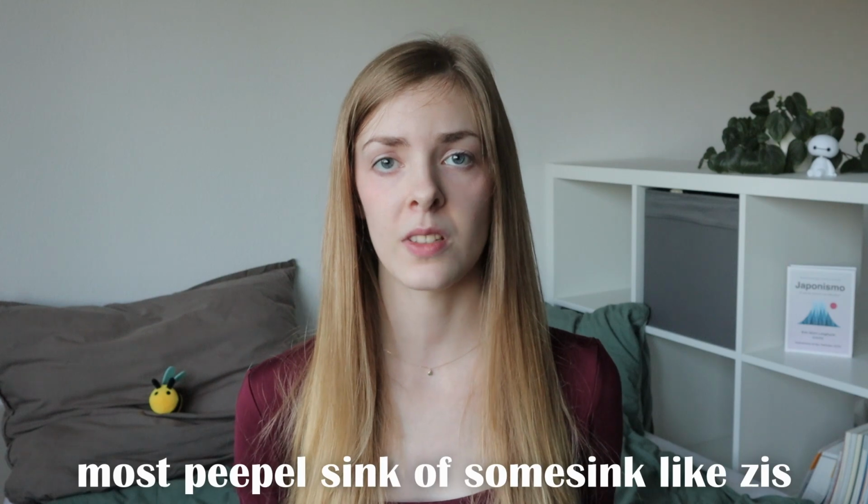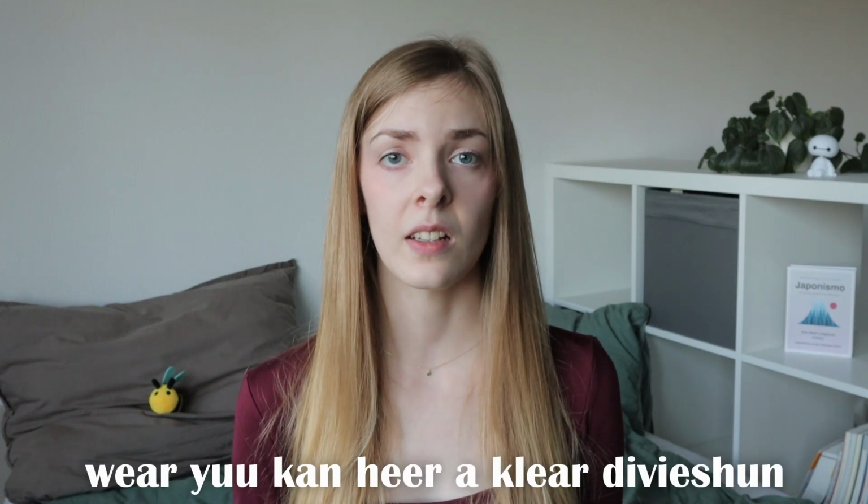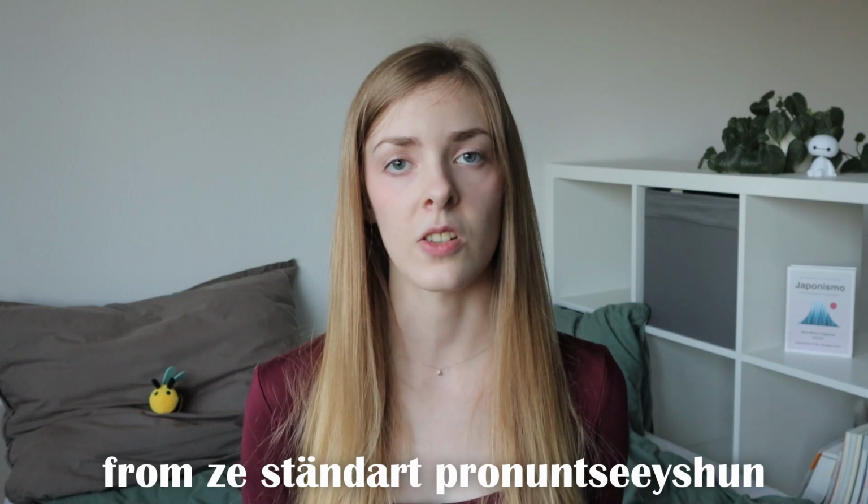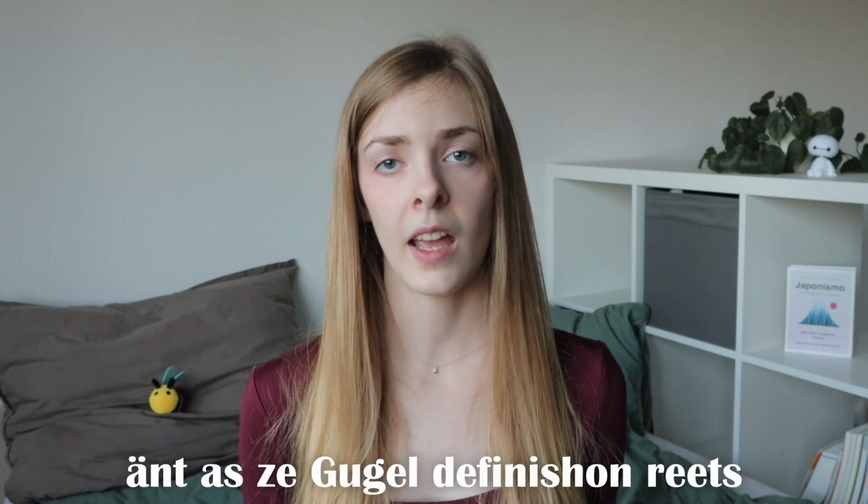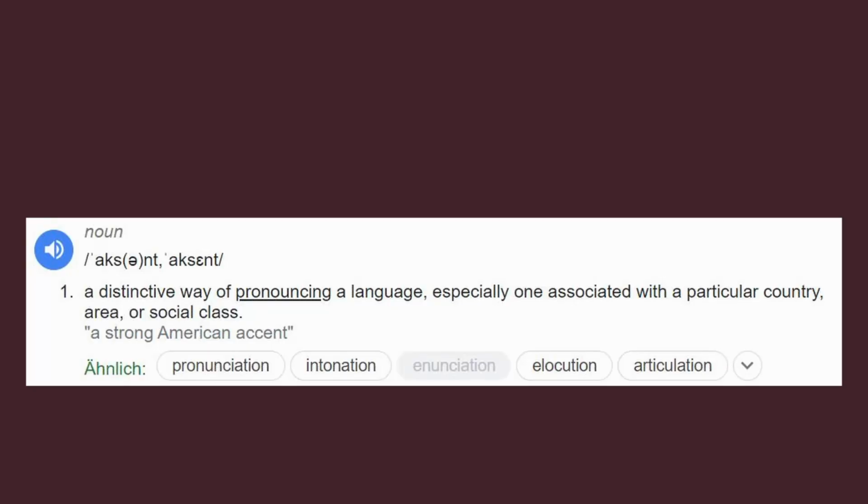This description of accent only includes a phonological accent, which is also what people are usually most familiar with. When we speak of an accent in a language, most people think of something like this, where you can hear a clear deviation from the standard pronunciation of the words in the sentence. And as the Google definition reads, especially one associated with a particular country, blah blah blah. But you can totally deviate from the standard language in other ways too, by, for example, using a word in a situation where a native speaker maybe wouldn't use that word, or by using words incorrectly because maybe the word is used differently in your native language.